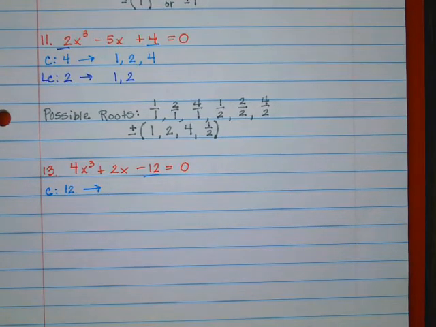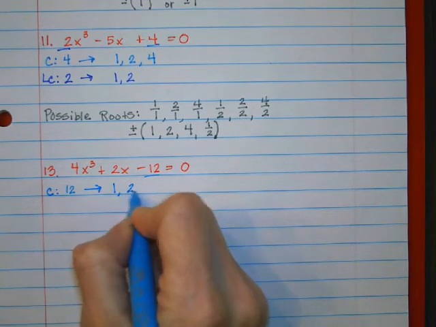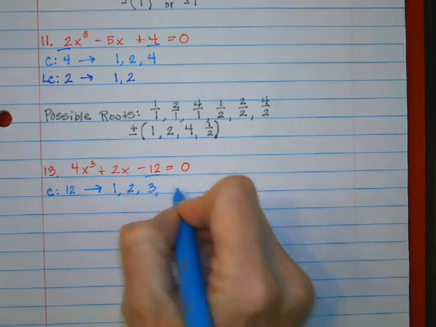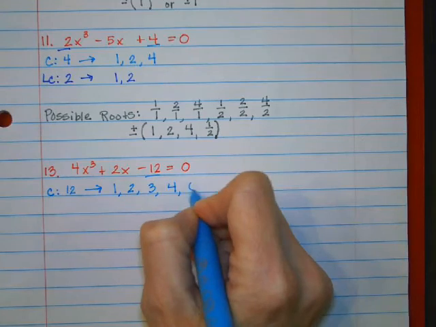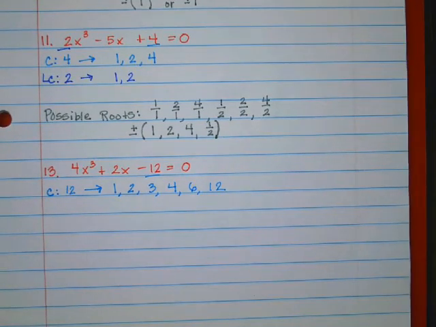Alright, so Tyler Vanderzee, what can I multiply to get 12? Yep, 1 times 12. Anything else? That's right, 2 times 6. Anything else? That's right, 3 times 4. Now you don't have to put them in order. I just like to put mine in order, but you can put yours in any order that you want.